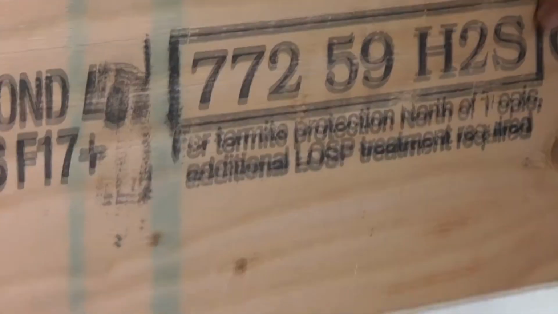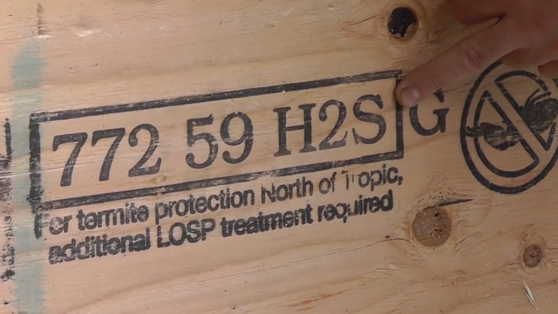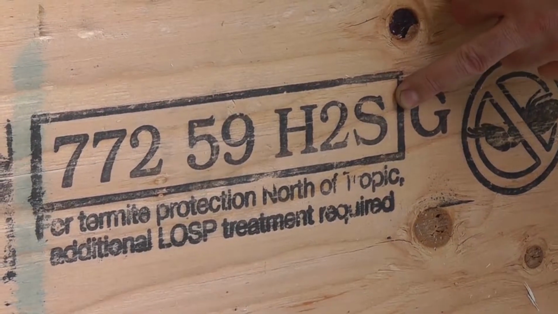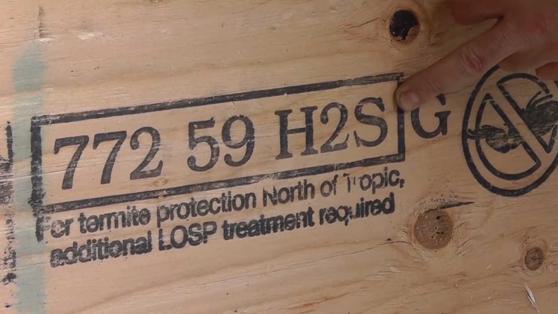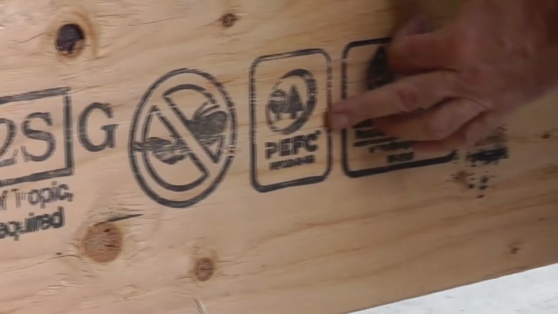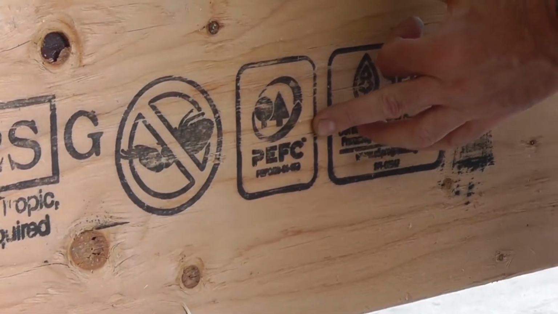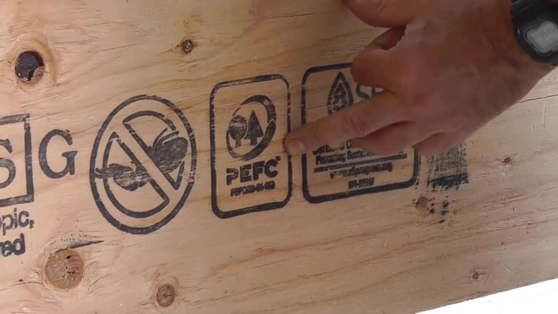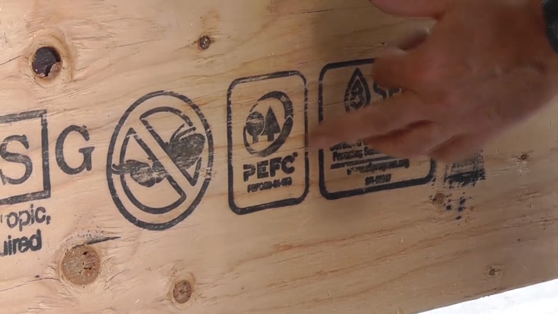The H2S relates to the termite resistant or the treatment properties of the board. The H2S in this instance is contained within the glue lines that bonds the veneers together. And further down here is the PEFC logo that proves that this product has been manufactured in a sustainable manner.